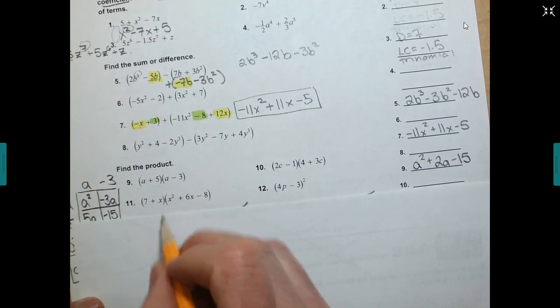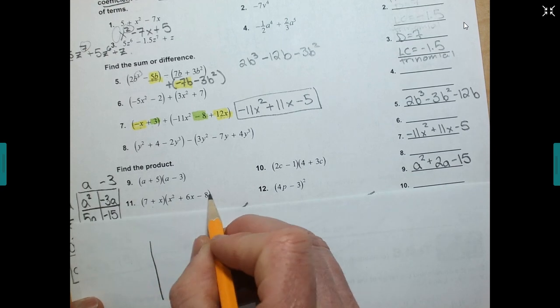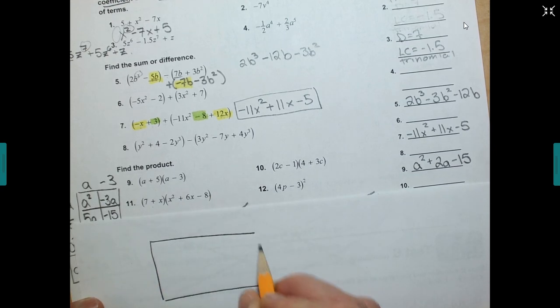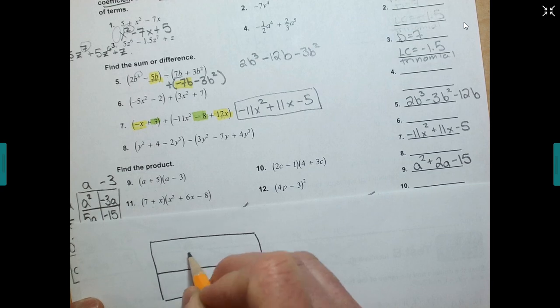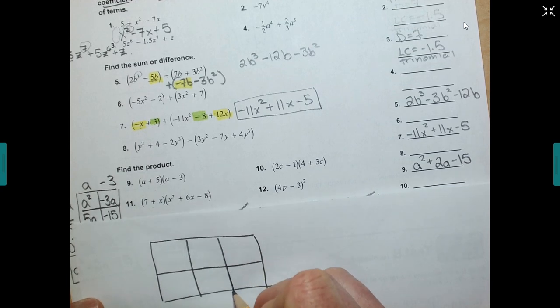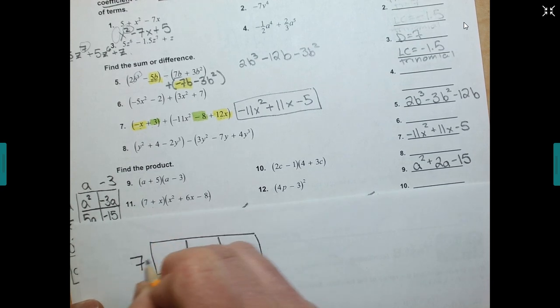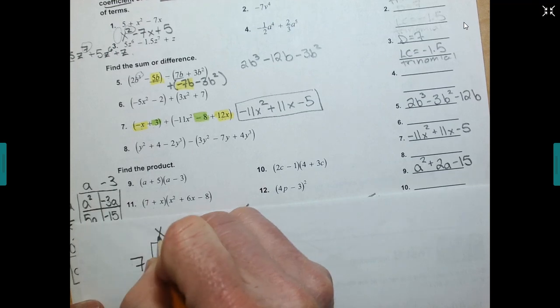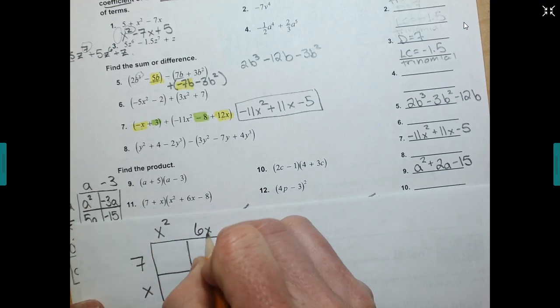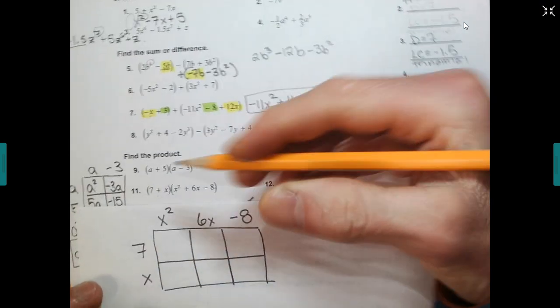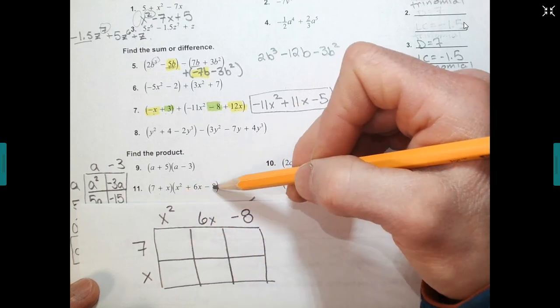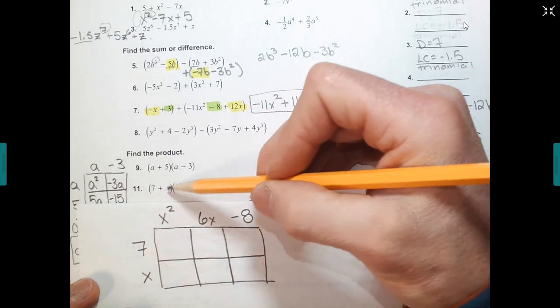So I've got 7x, x squared, 6x, negative 8. So you see x squared, 6x, negative 8, 7, and x.